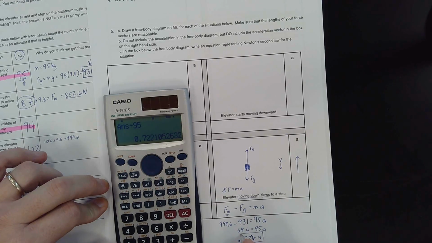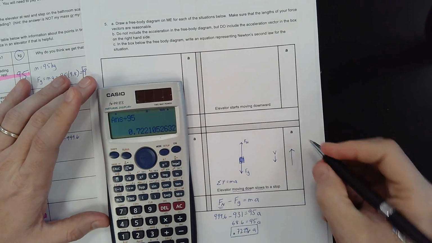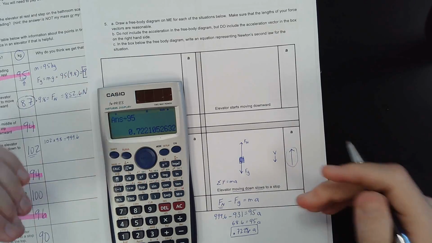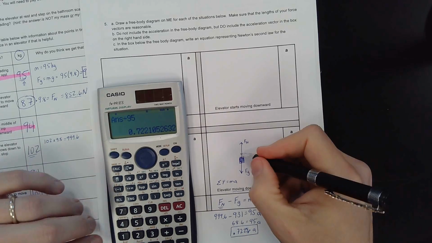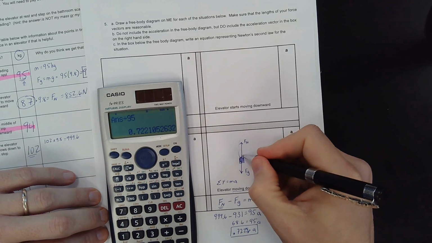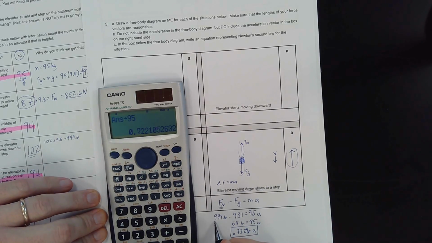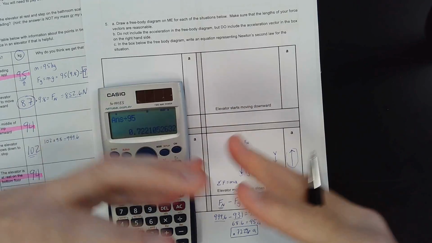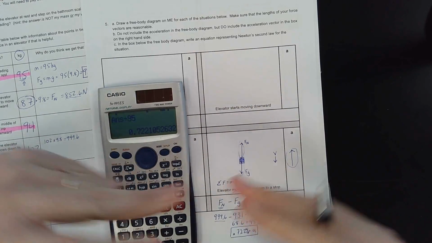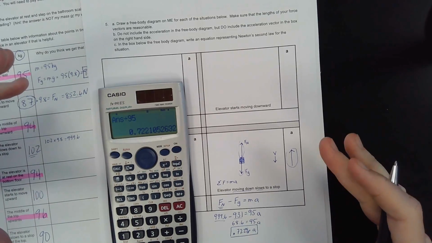Notice that I get a positive number, just like I expect, right? I expected my acceleration to be upwards, so it should be a positive number. That also is because the normal force is larger than the gravitational force, just like we saw here. Everything connects. Everything should make sense.